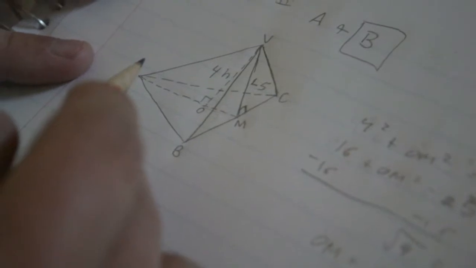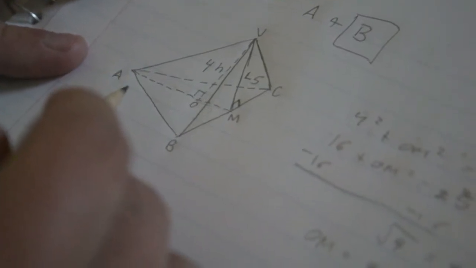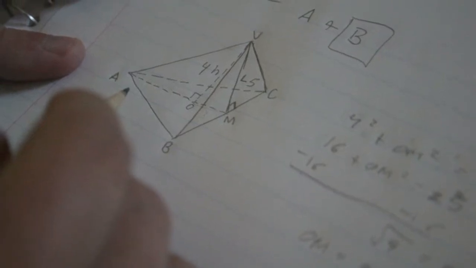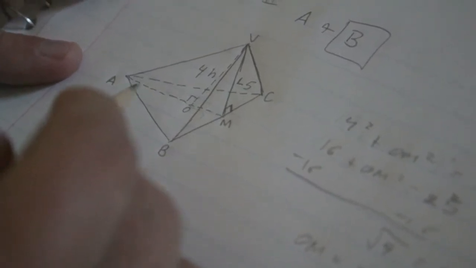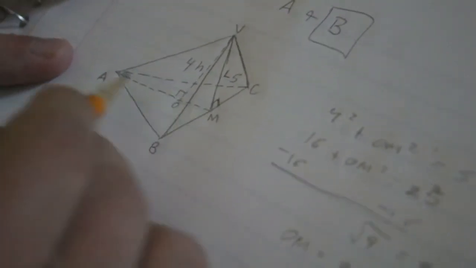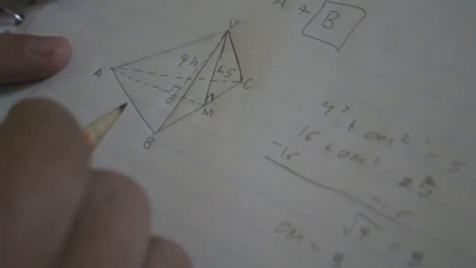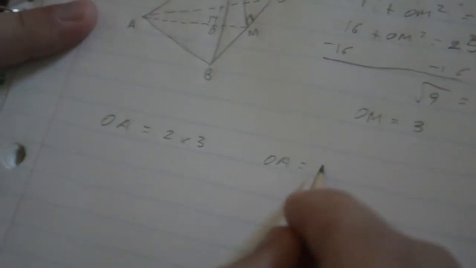By theorem 10.4, the medians of a triangle intersect in a point that is 2/3 of the distance from each vertex to the midpoint of the opposite side. Therefore, OA equals 2 times OM. So OA equals 2 times 3, making it 6. So our OA equals 6.